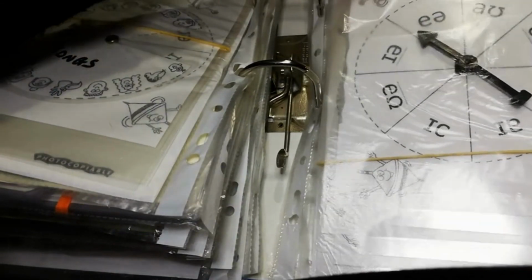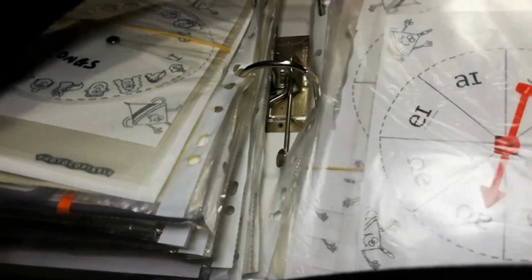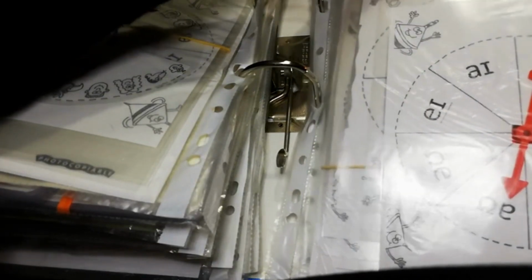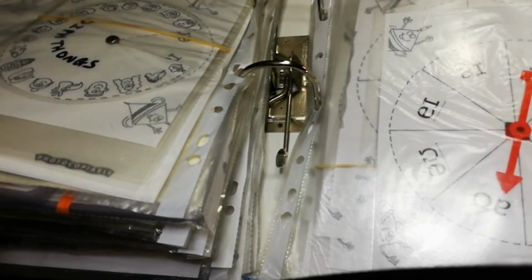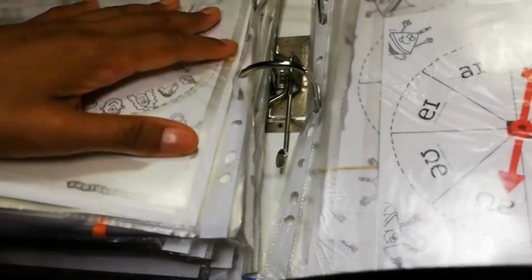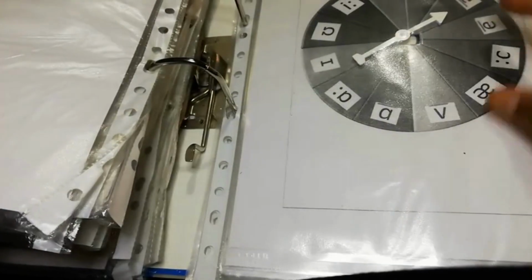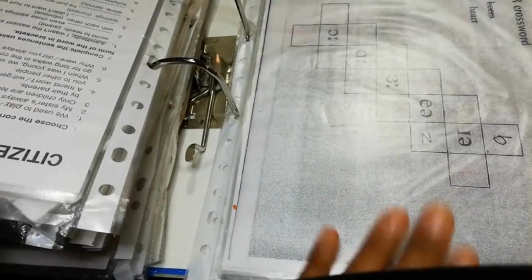One person can spin the diphthongs and ask their partner to give example words, and then their partner can spin the monophthongs and ask their partner to give example words, things like that. I love spinners. I liked creating them. I got the actual spinning thing from Amazon and I just decided to make loads of them.